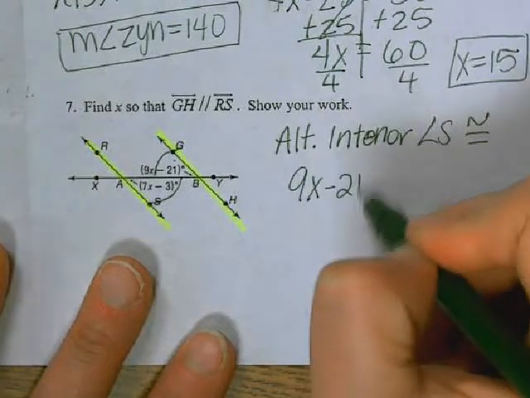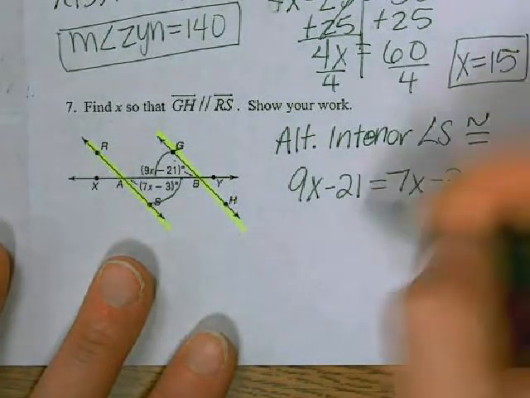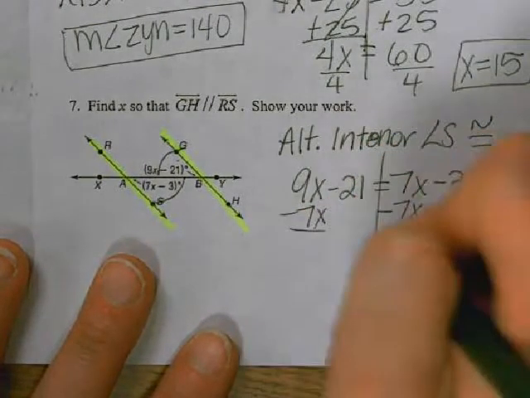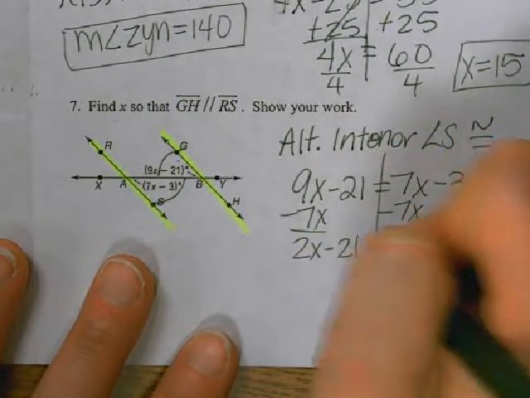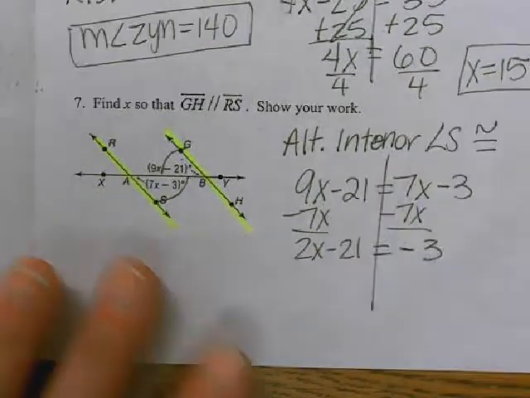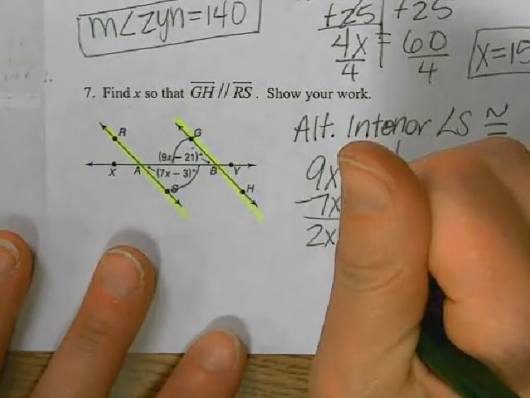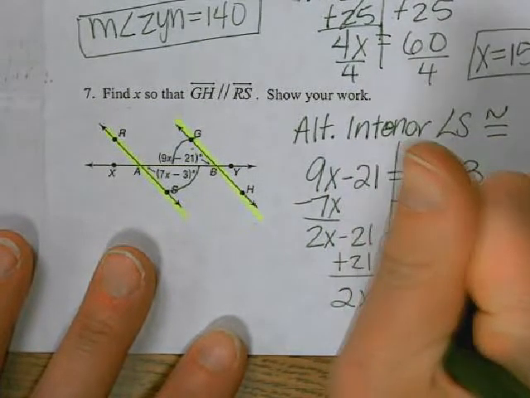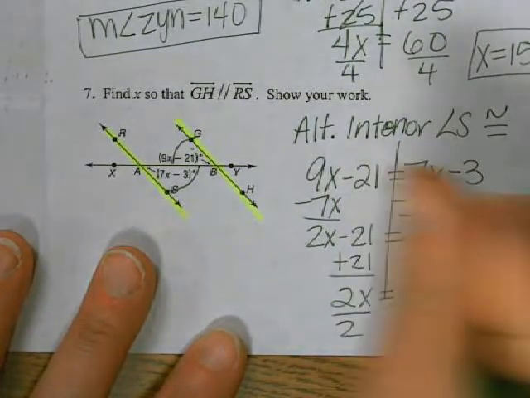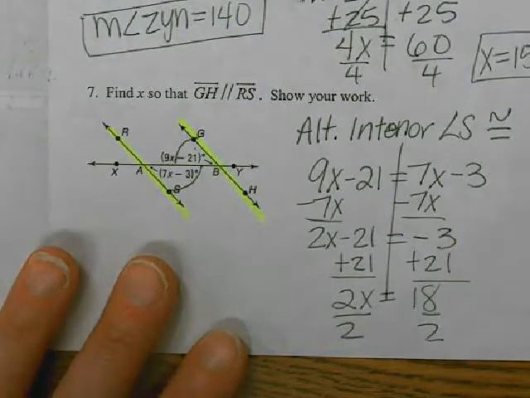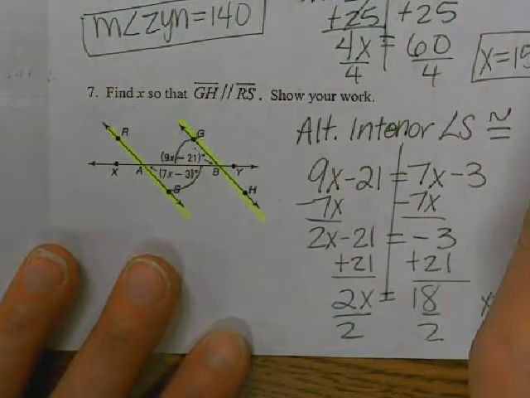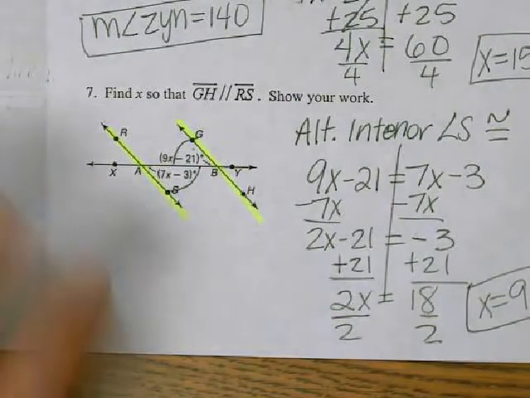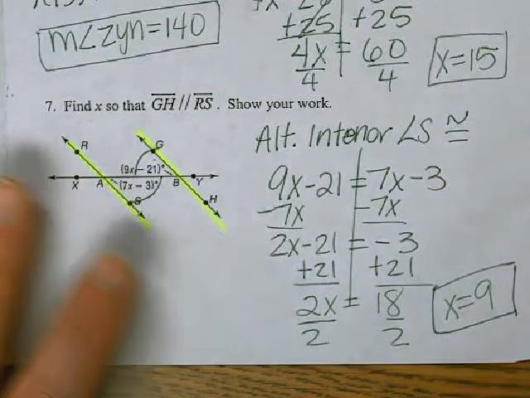and we know they're supposed to be congruent. So 9x minus 21 equals 7x minus 3. Subtract 7x from both sides. 2x minus 21 equals negative 3. And then we're going to add 21 to both sides, and 2x is equal to 18. Divide by 2. X equals 9. And we are done in this case because we were just trying to find the value of x.